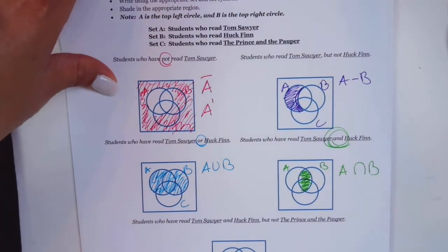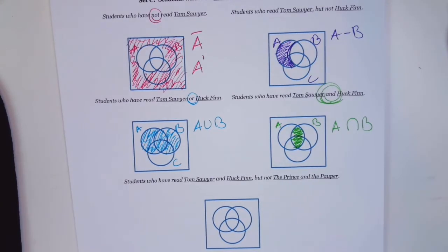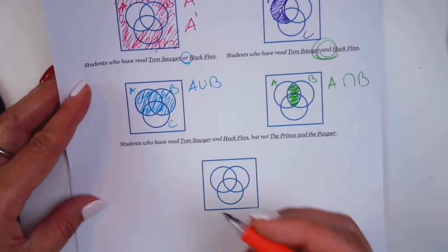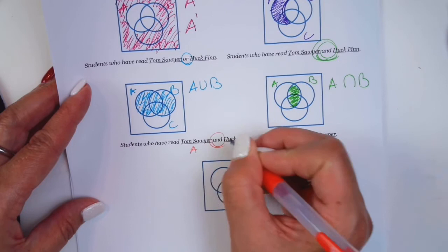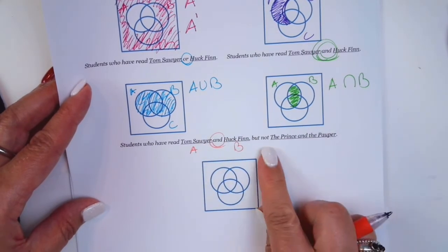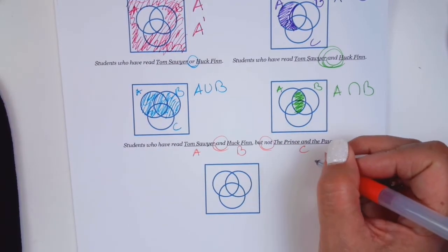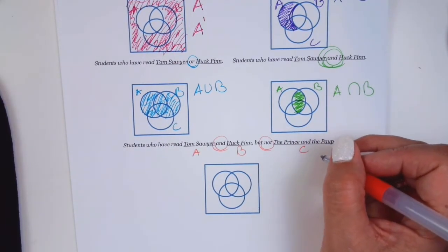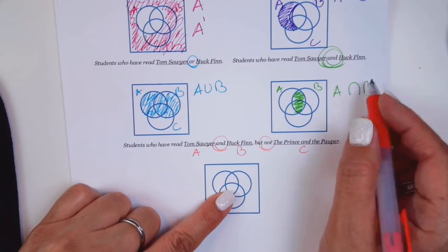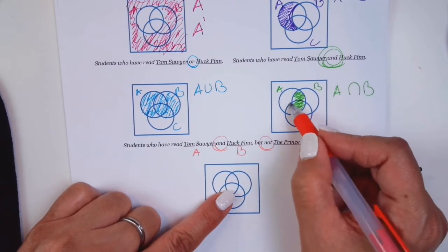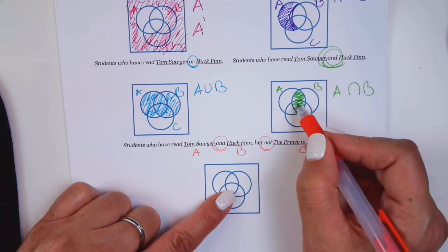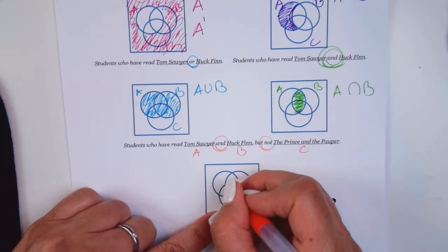Now, this next one is a bit longer. So students who have read Tom Sawyer, that was our A, and Huck Finn, which is B, but not The Prince and the Pauper, which is C. So if we think about "and," it would be this, but now we're taking away The Prince and the Pauper.